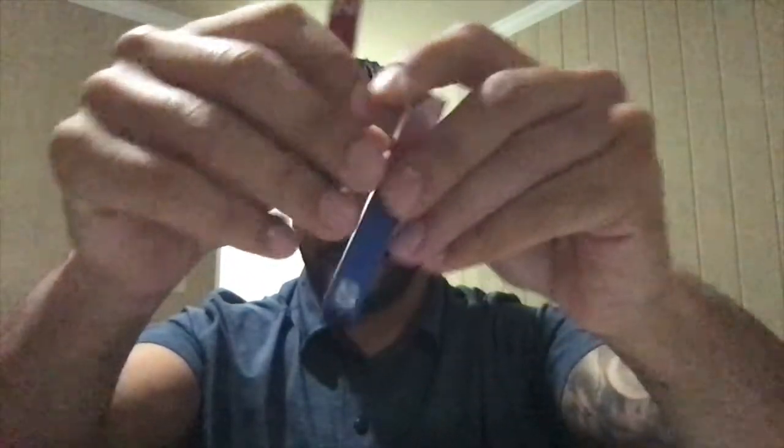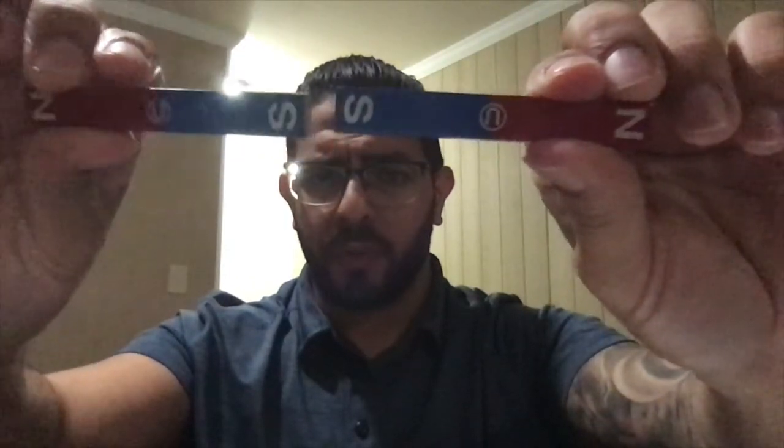They repel each other, okay? And this happens since they are both exactly the same, north and north. Now, see what happens when I have south and south. When I have south and south, it's exactly the same. They don't want to be together. They are repelling each other.